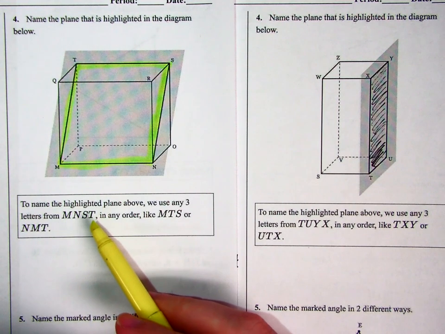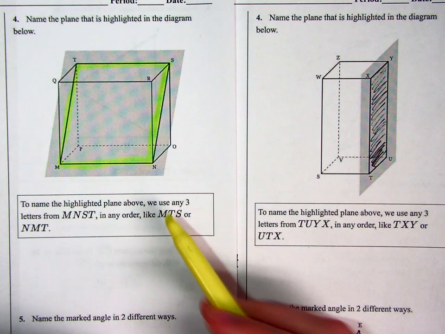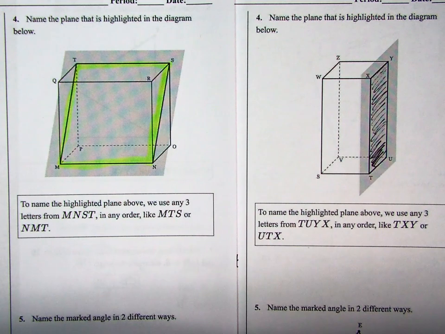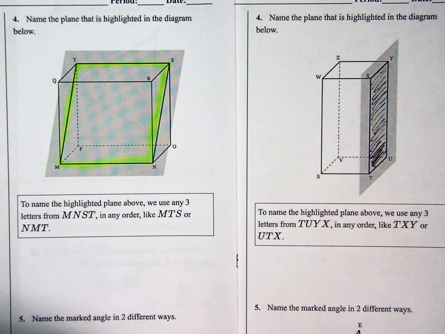We see these 4 letters, M, N, S, and T, could have been named in any order as long as we had 3 of them. I was only accepting it if it had 3 letters. If it had 4, I was ignoring it. Sorry. You only need 3 letters to name a plane. We'll use 4 letters in the future when we're naming particular quadrilaterals. But right now, just trying to name a plane, which goes on forever, we only need 3.